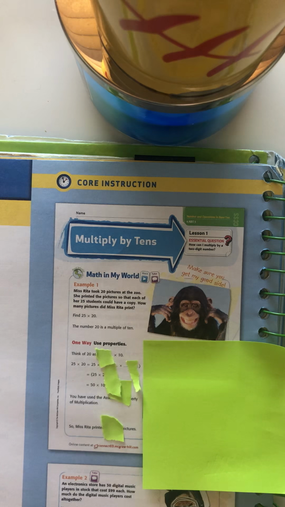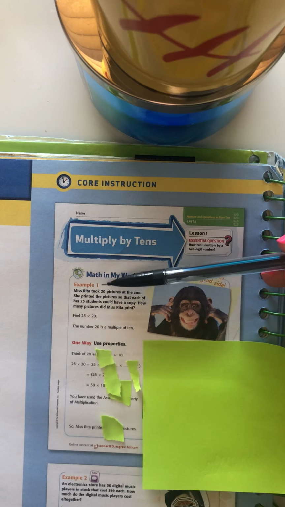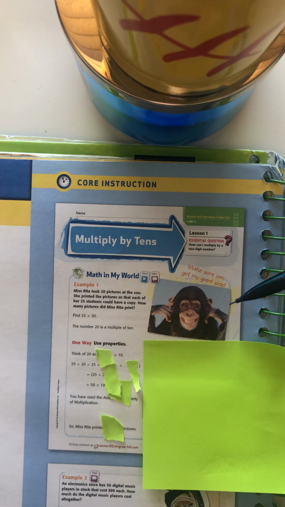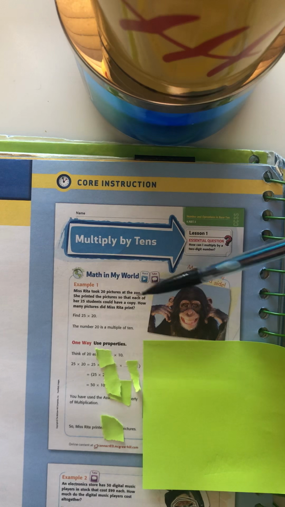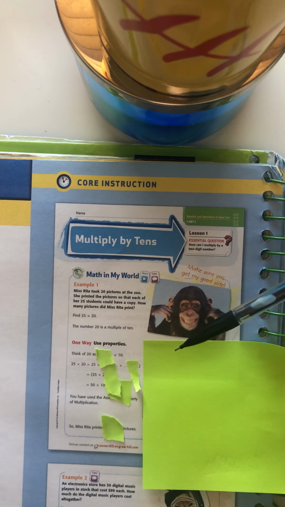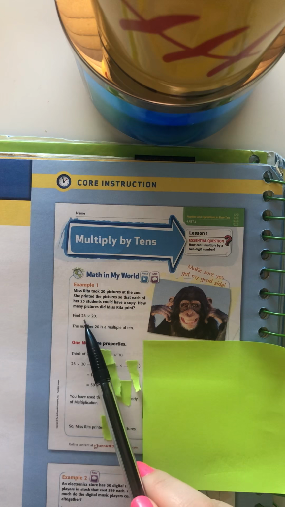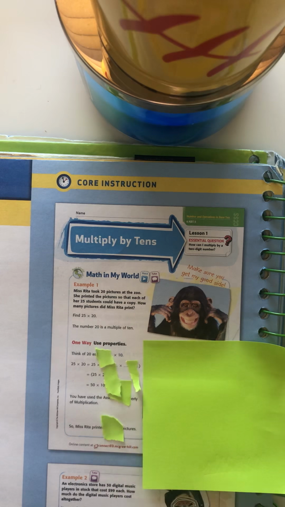So we have our first example, which is Miss Rita took 20 pictures at the zoo. She printed the pictures so that each of her 25 students could have a copy. How many pictures did Miss Rita print? Okay, so we know that we need to find 25 times 20.